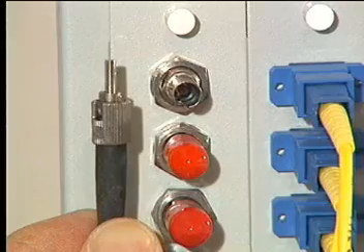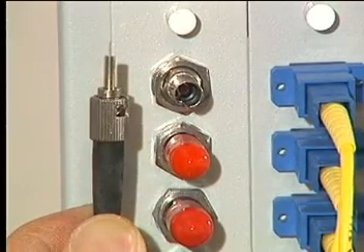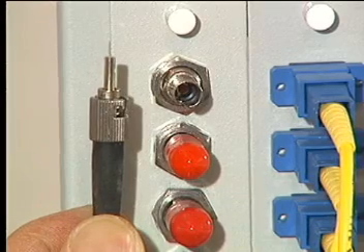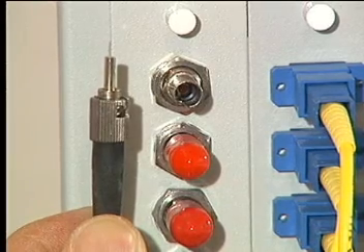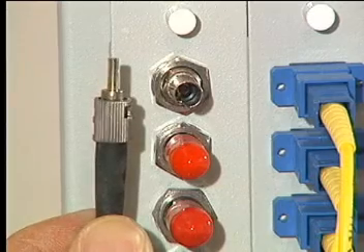Oil vapors can adhere to internal parts of the connector, attracting and holding airborne particles. As the grime accumulates, it forms an abrasive that can scratch the precision optical surfaces of connector ferrules during mating.